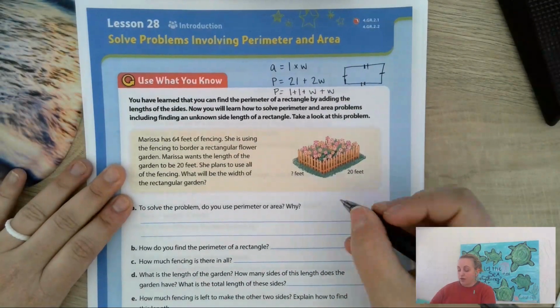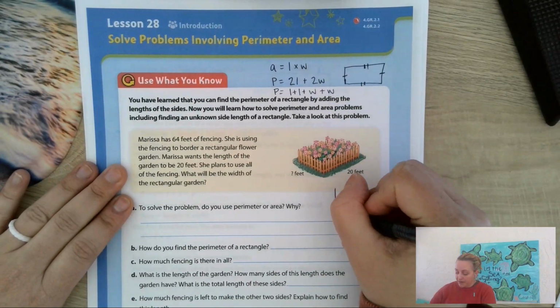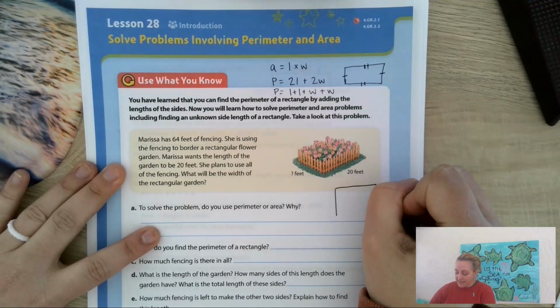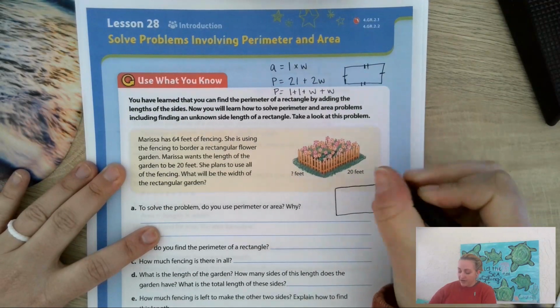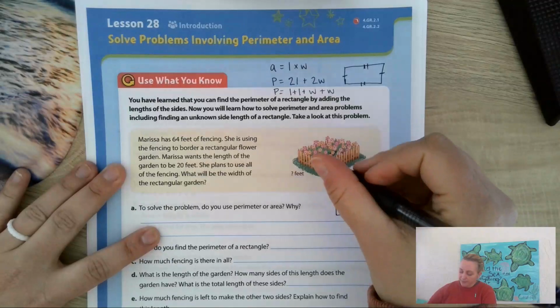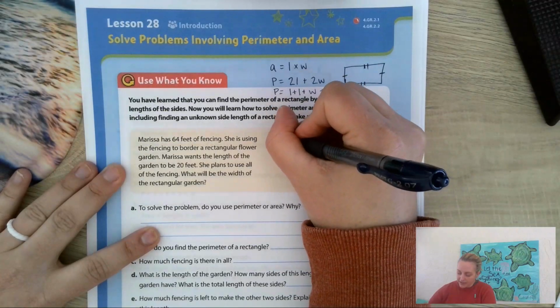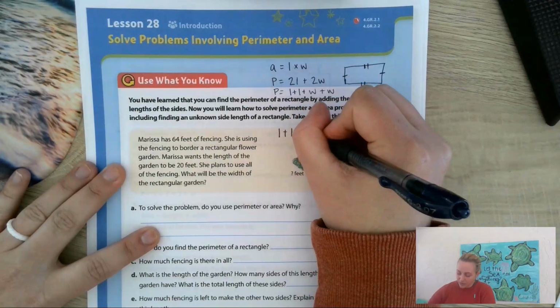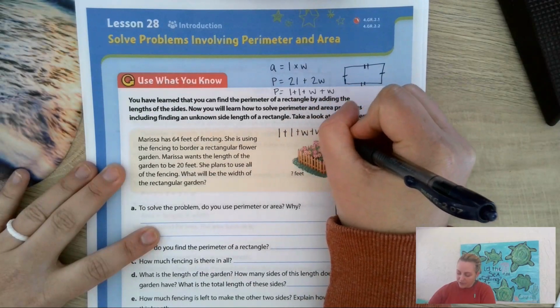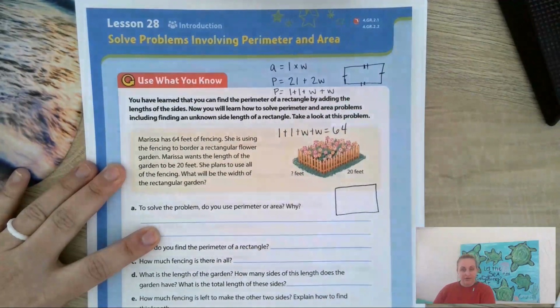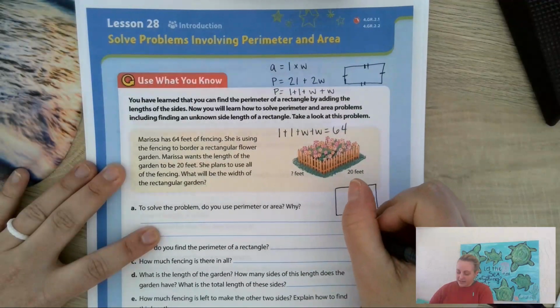I'm going to draw what I would draw on my paper. I know all of my sides together are going to equal, so I'm going to write it up here, length plus width is going to equal 64 feet, right? I know that the length is 20 feet.